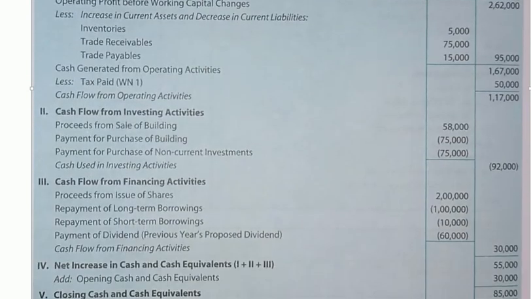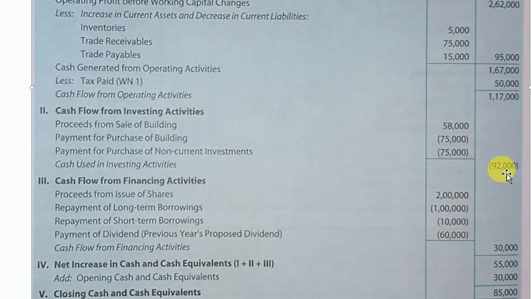Hope this is clear. We already discussed this 92,000, which is cash used in investing activities. And finally, the financing activity has 2 lakh, minus 1 lakh, minus 10,000, minus 60,000, which is finally 30,000. So financing activity cash flow is 30,000. When you sum these three activities, 1 lakh 17,000 minus 92,000 plus 30,000, we arrive at 55,000, which is net increase in cash and cash equivalent.